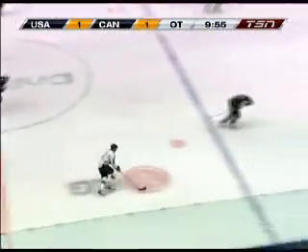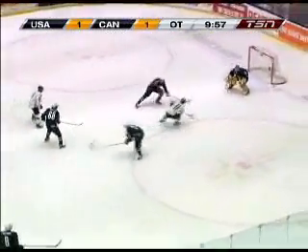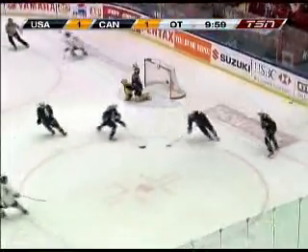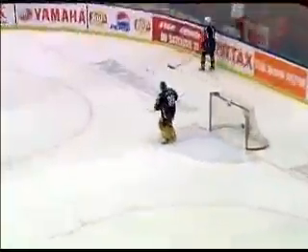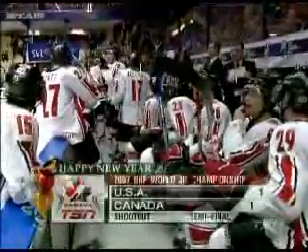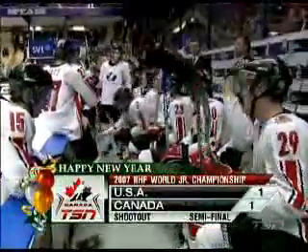Racing forward is Oposo. Taken away by Cliche. 5 seconds in the overtime. In comes Cliche. Cliche back in front. Taken away by Mueller. And this semifinal game is going to a shootout as Canada and the United States author another classic at the World Junior Hockey Championship. And the shootout is coming up next.